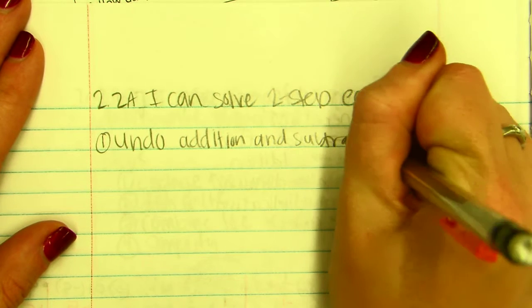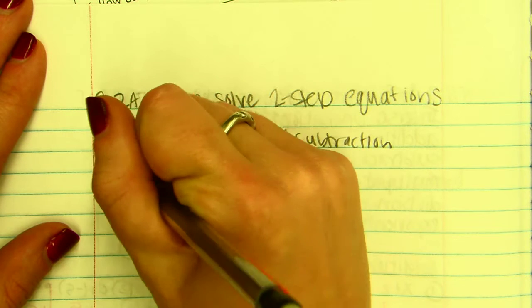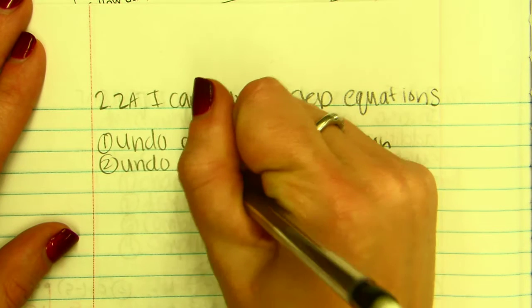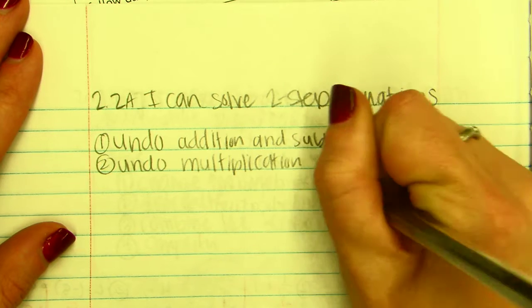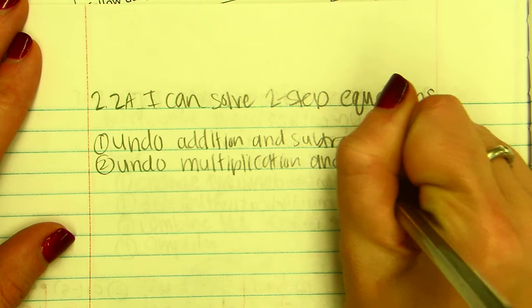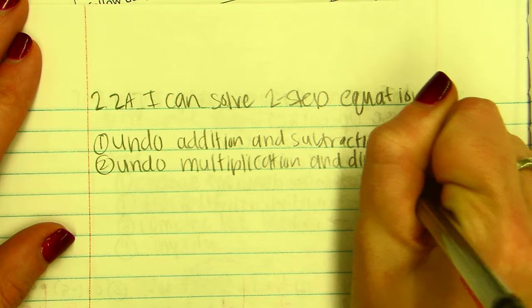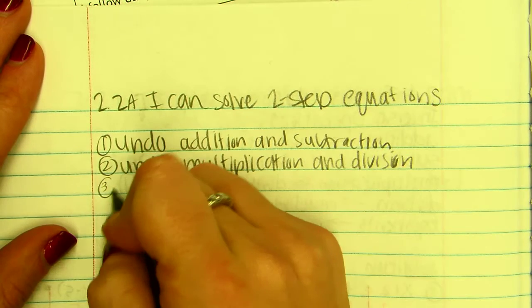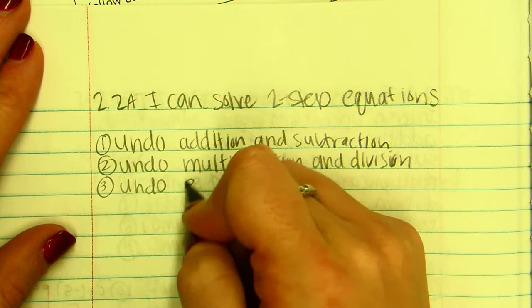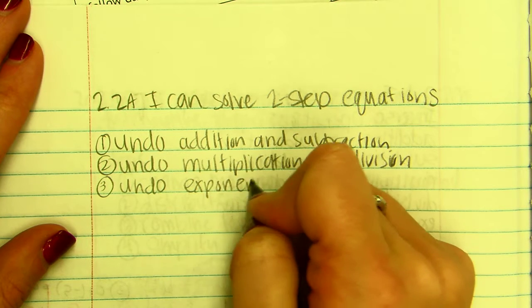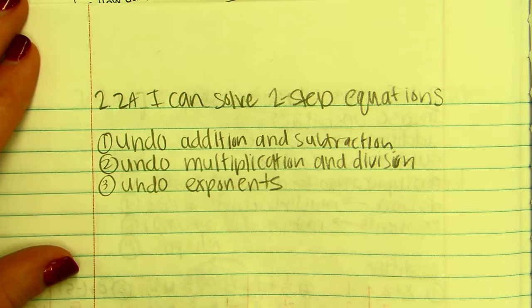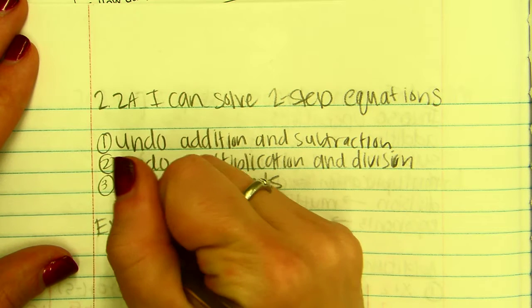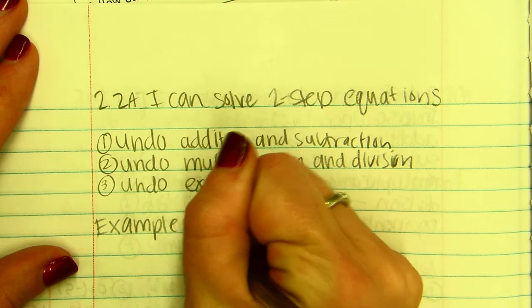And then after that, you're going to undo multiplication and division. And then after that, you're going to undo exponents. So then let's do some examples where we go over this and we use this.